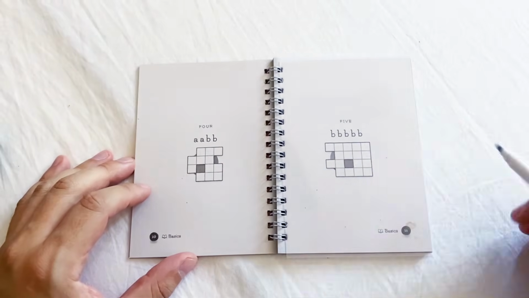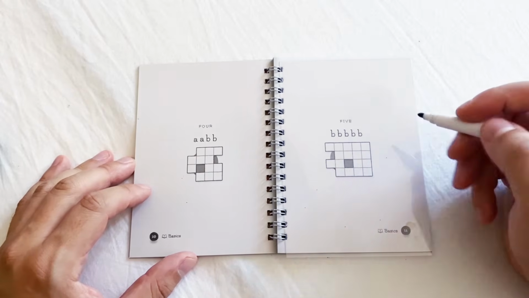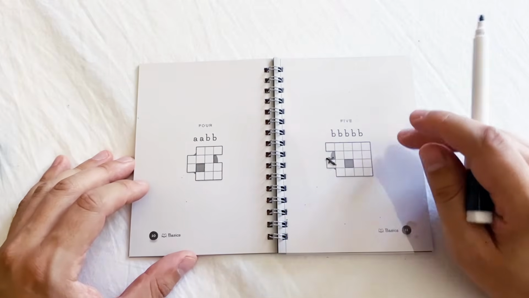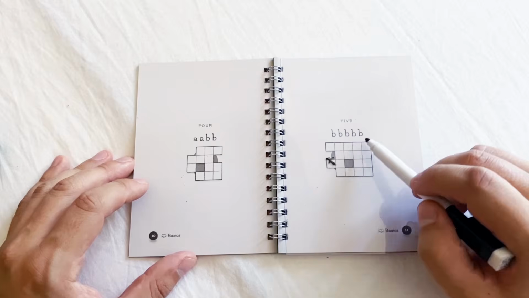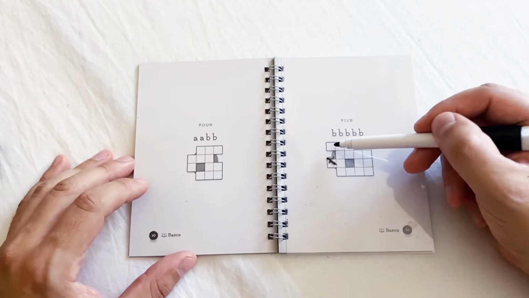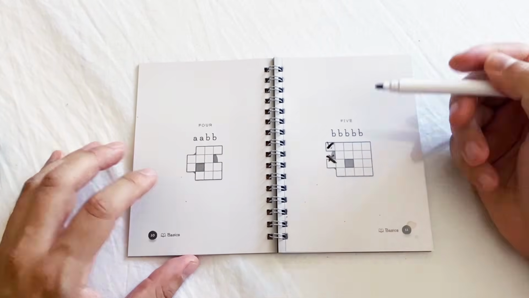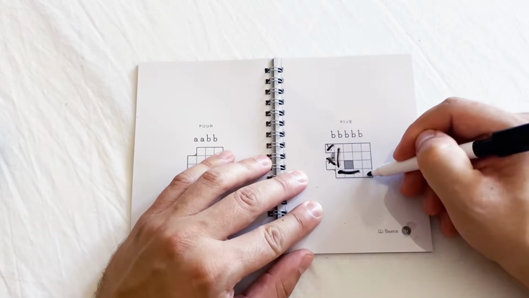Exercise 5. We start by looking at this cell here. Because we have only B's, this cell won't ever be filled in, and we cross it out. There are 16 other cells, and we have 5 B's, so this means that only one more cell will be skipped. And we look at this cell right here. What happens if we skip it? Well, we won't ever be able to fit 5 B's.